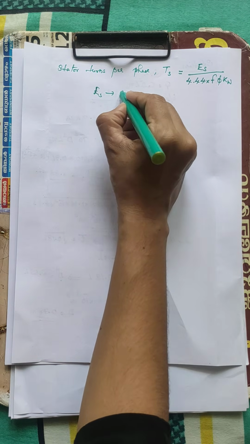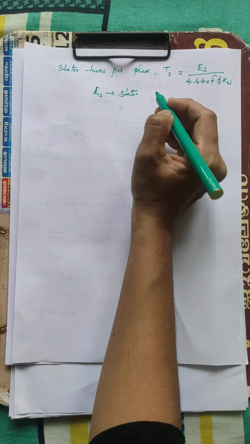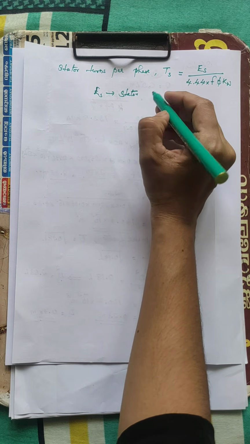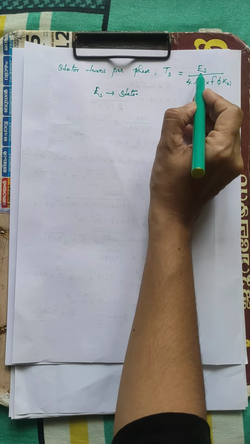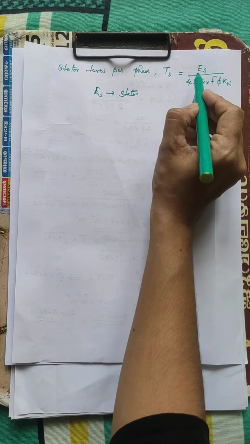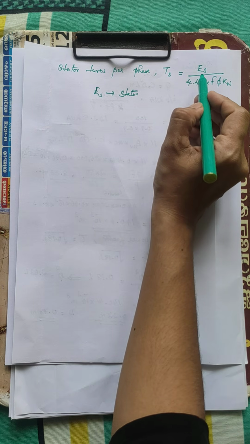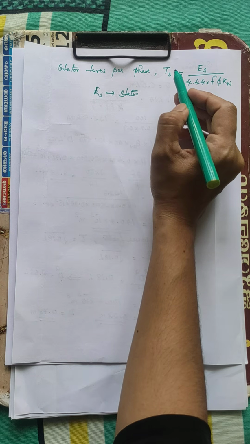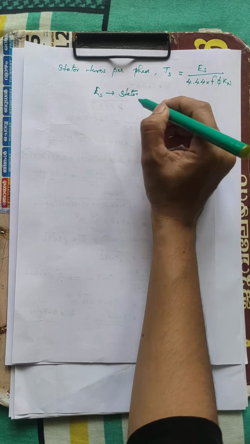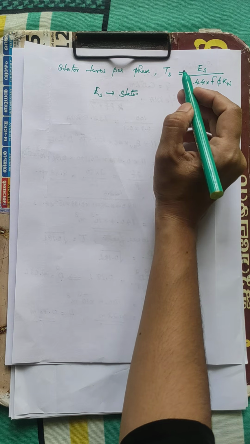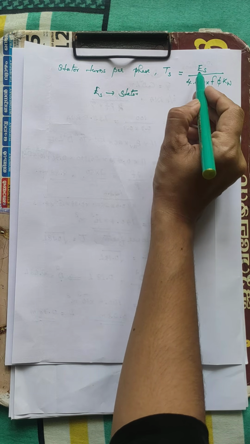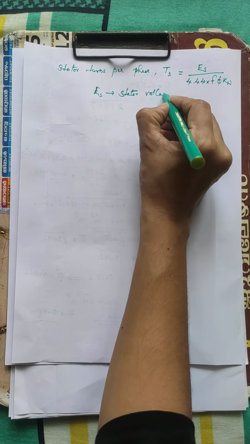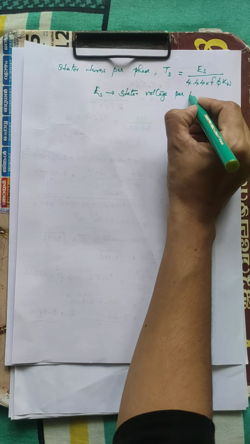This is one of the important points, because there may be some cases where we simply put the value of voltage as given in the question. But we have to check whether the winding is connected in star or in delta, and depending on that, we have to calculate the phase voltage. ES is the phase voltage.